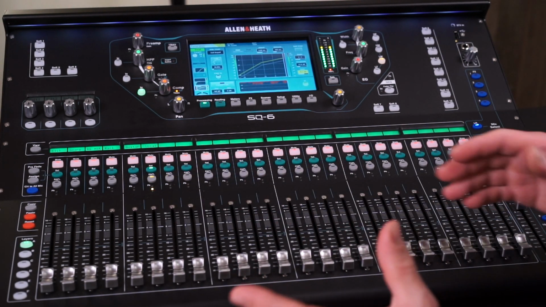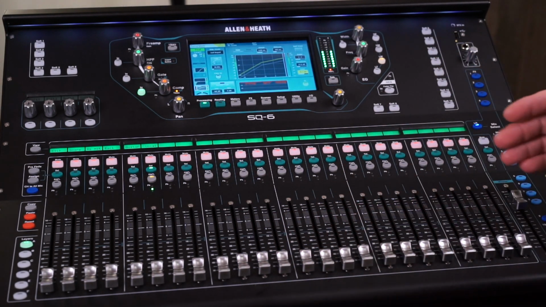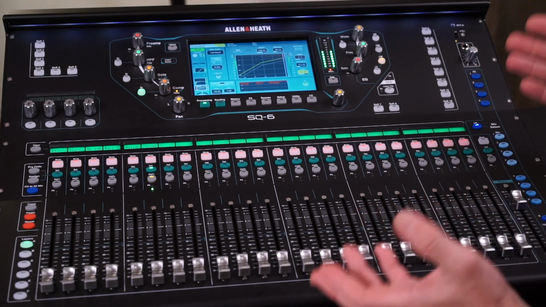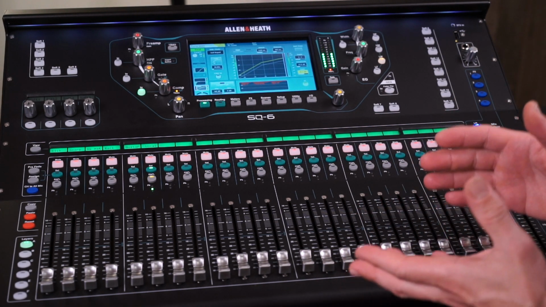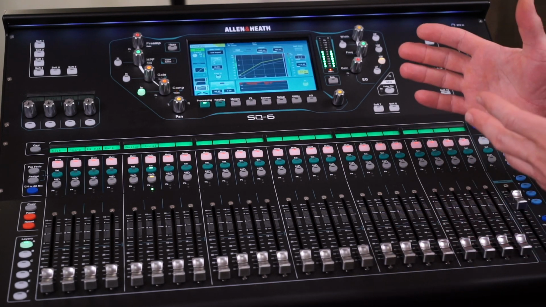So notice that I did boost the whole signal back up, but all of the ambient stage noise that mic was picking up was also boosted. So this is one of the reasons we want to be careful to not compress too much.